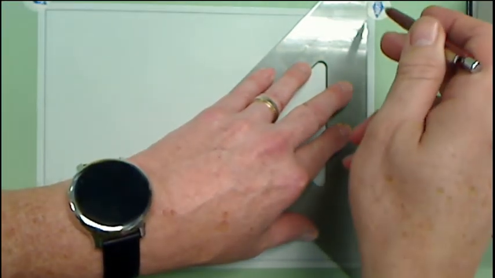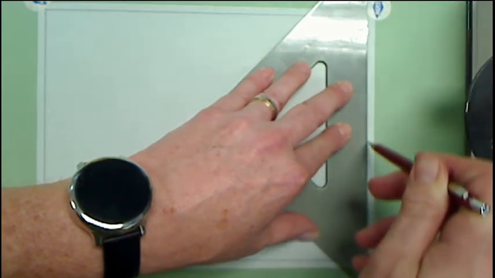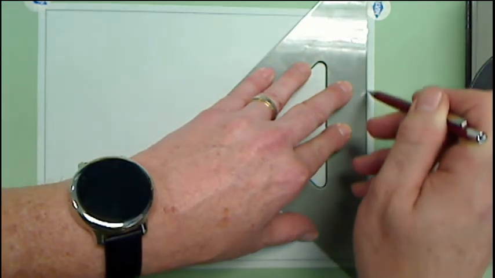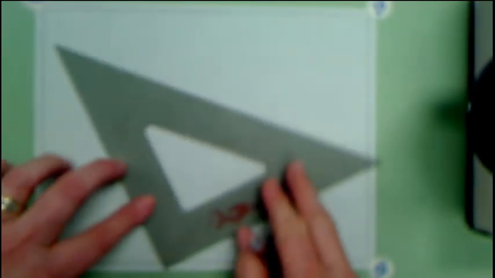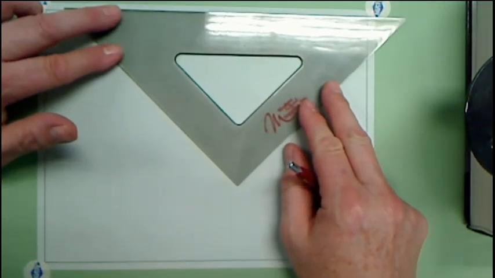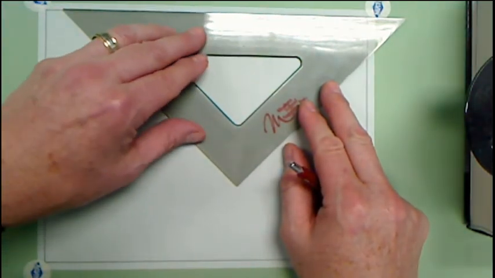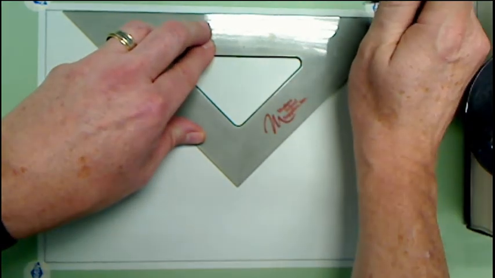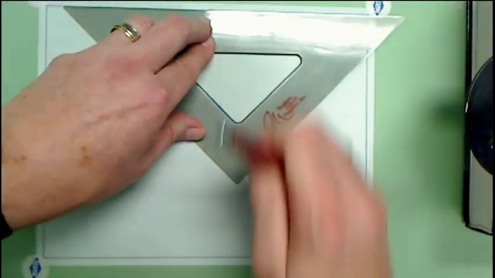So you've got to hold it steady. And make sure that's nice and straight. And there we go. There's that part.